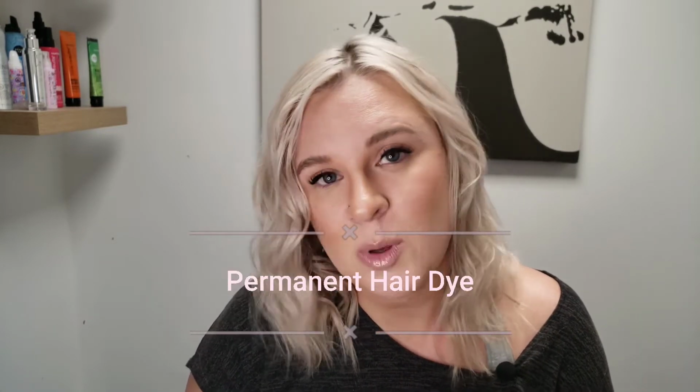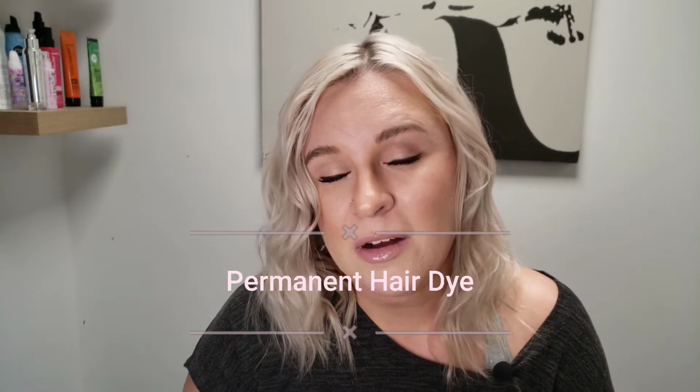So first we have permanent hair dye. This I find is what people most commonly buy, although it's not always what you need. So permanent hair dye has ammonia in it and it's mixed with 20, 30, or 40 volume developer. This type of dye will open up your cuticle, lift out your natural pigment, replace it with whatever tone and color that you have chosen, and then seal those cuticles back up.